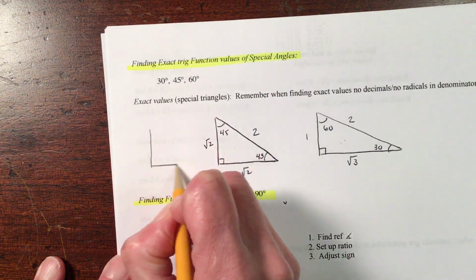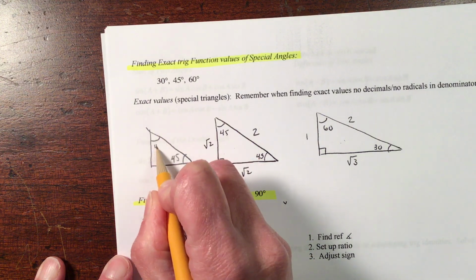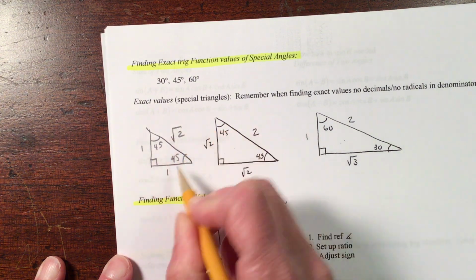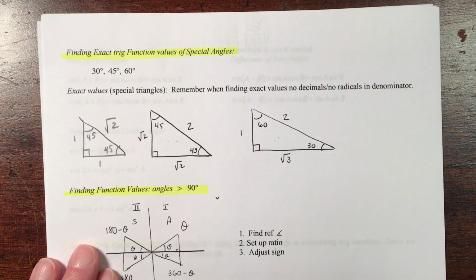Some of you use these side lengths. Totally acceptable. This is just a different way of saying the same thing. If you use this triangle, that's fine. Remember, when finding exact values, there's no decimals and no radicals in the denominator. So you have to always simplify your answers.